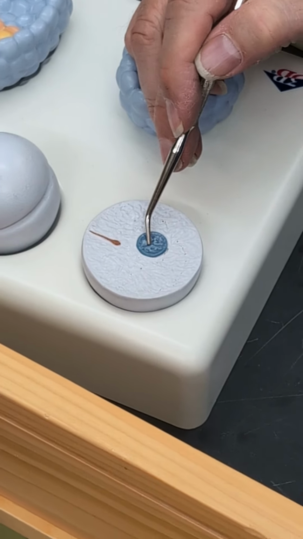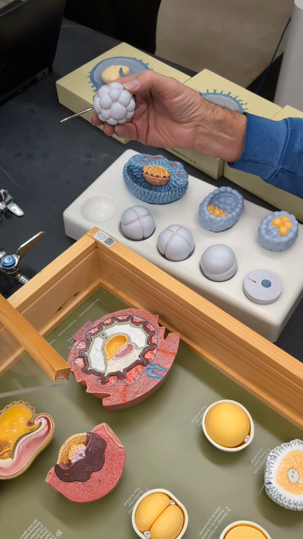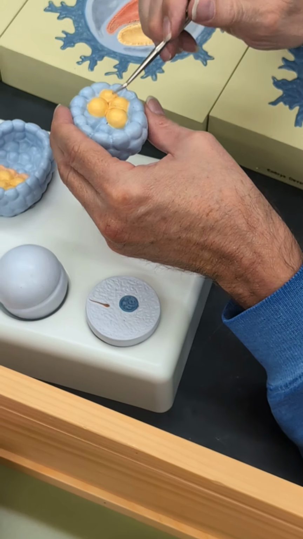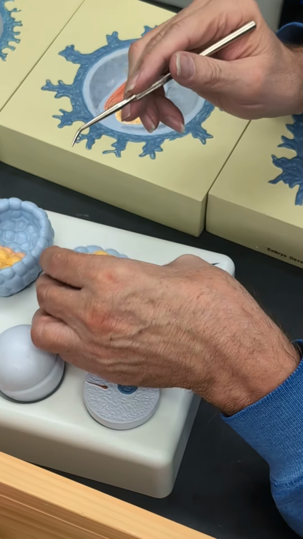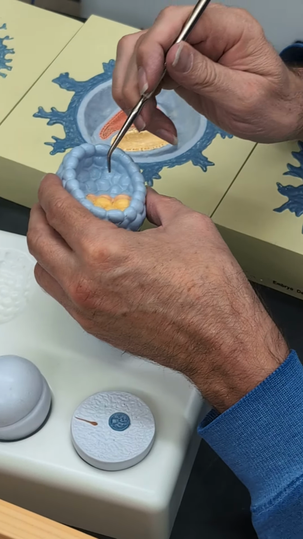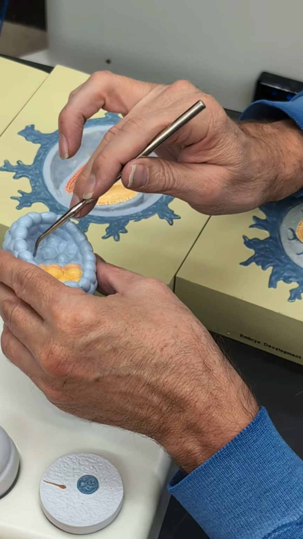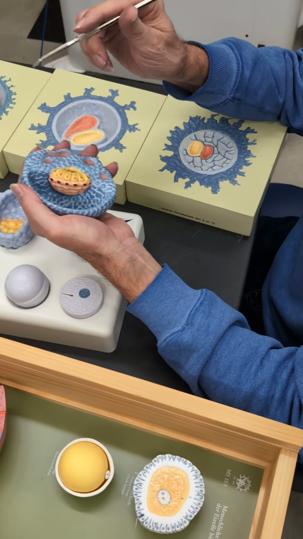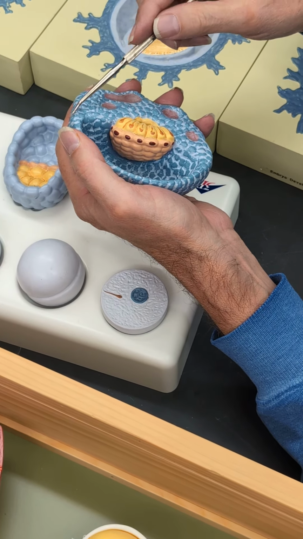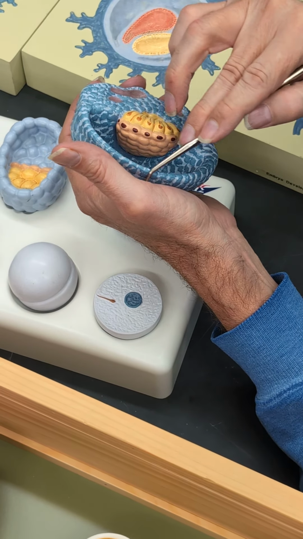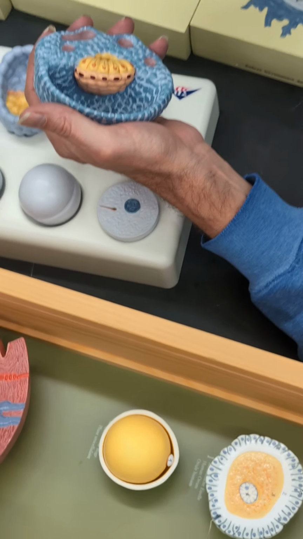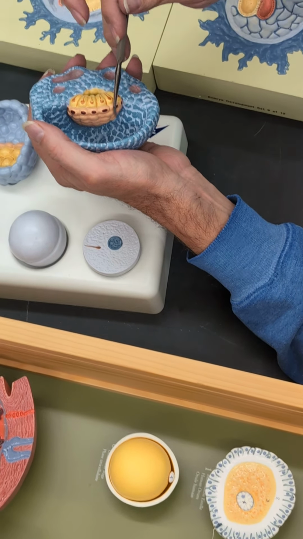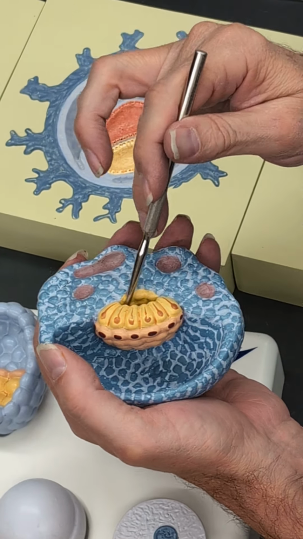Have male and female pronuclei. Here's the morula that I mentioned before. Trophoblast, inner cell mass, blastocele. And the same, trophoblast, inner cell mass, blastocele. Here, let's make this the trophoblast again, although we're starting to see some differentiation. It's blastocele. This would be the ectoderm, endoderm, and amniotic slit.